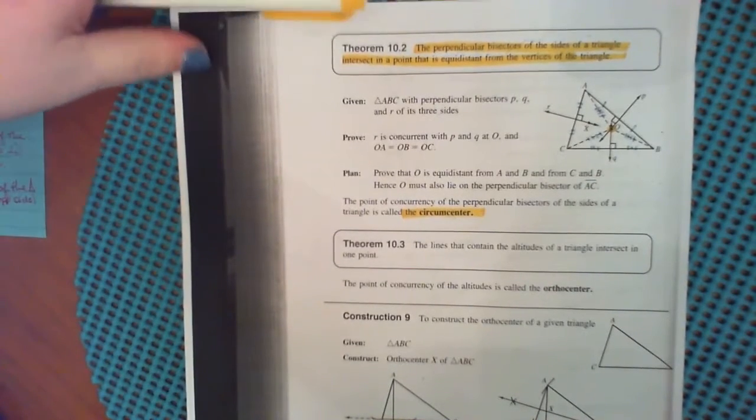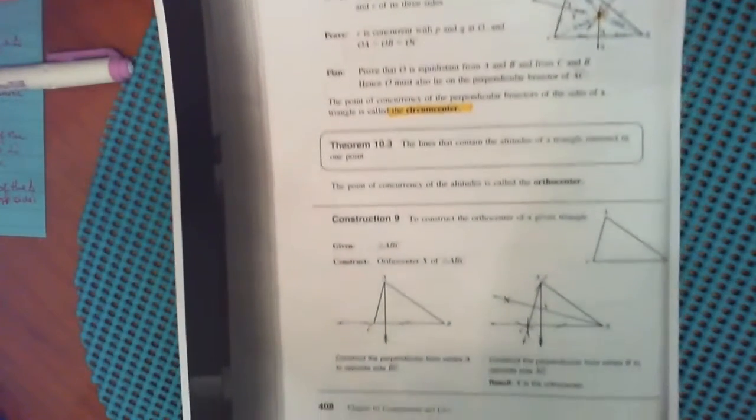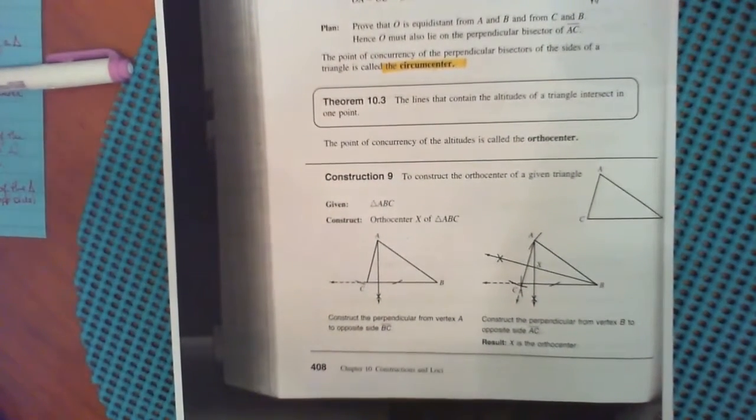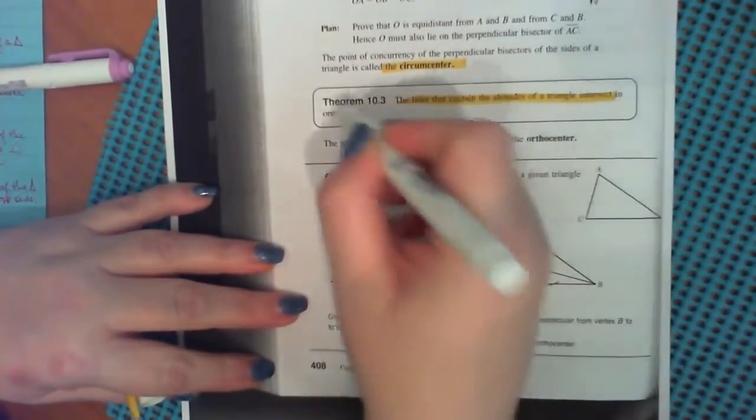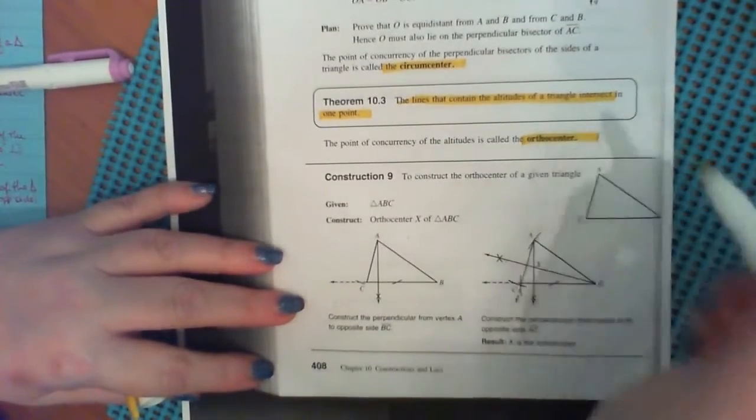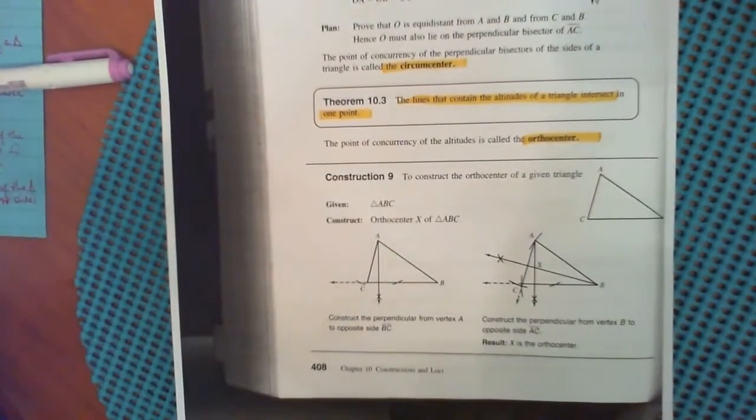Moving on, once again, notice I'm not doing these theorems in purple. You don't need to memorize the theorems, you need to memorize the definitions. The lines that contain the altitudes of a triangle intersect at one point, called the orthocenter.